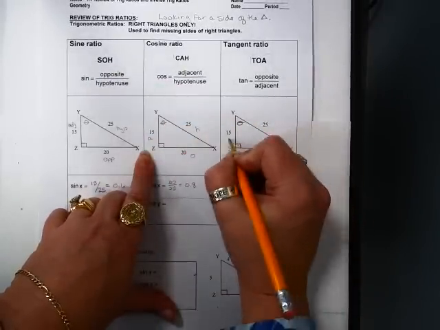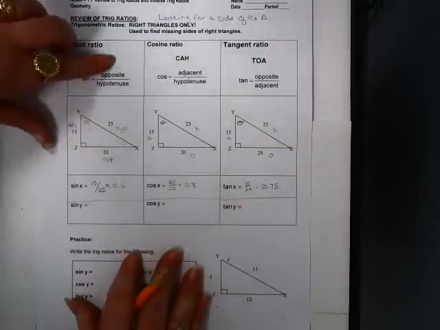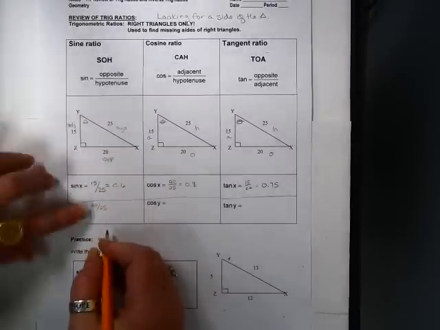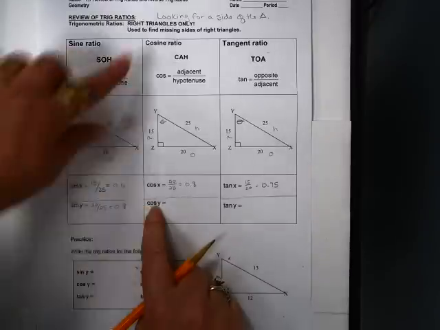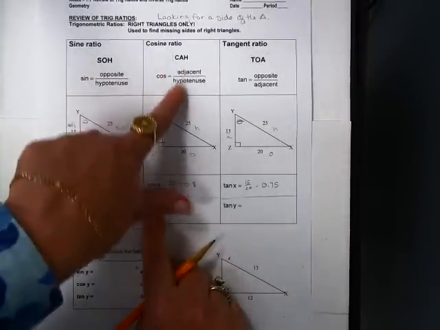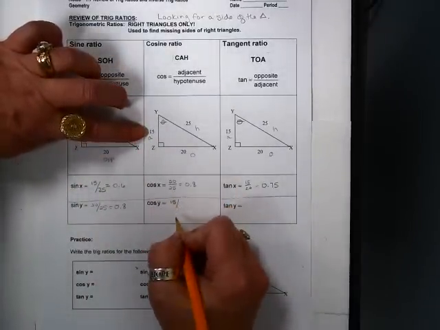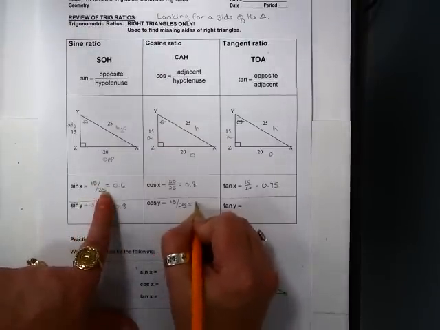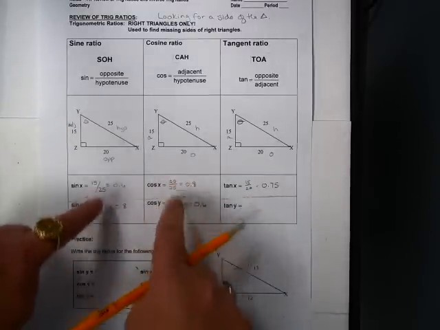Again with this one, opposite, adjacent, and hypotenuse. Okay, so sine, since it was opposite over hypotenuse, that's going to be 20 over 25. And notice how we already have 20 over 25. When you plug that in your calculator, you get 0.8. Cosine, CAH, that means adjacent over hypotenuse. So this time we're going to put 15 over 25. And notice how 15 over 25 is up here. That's 0.6. See how they flipped when we change the angles.